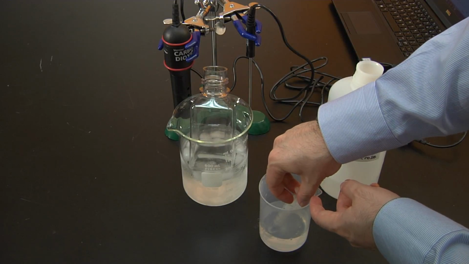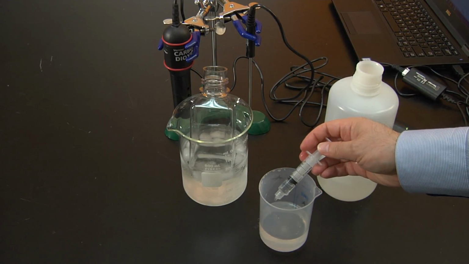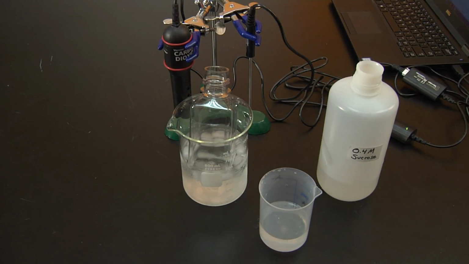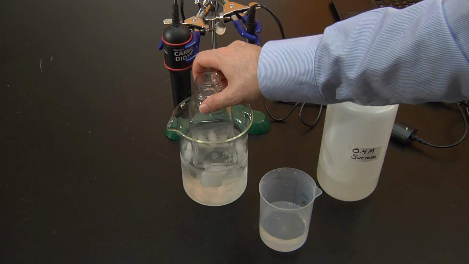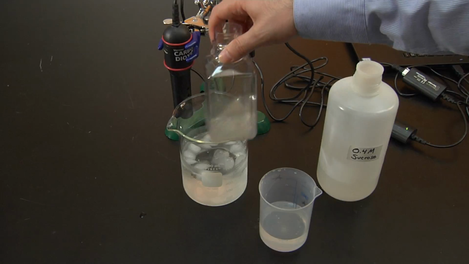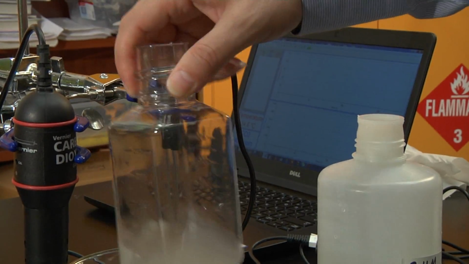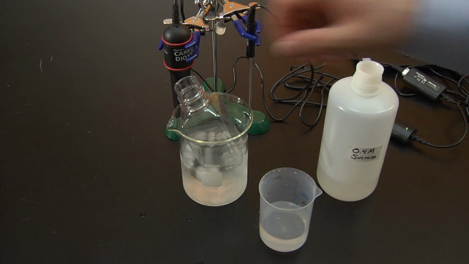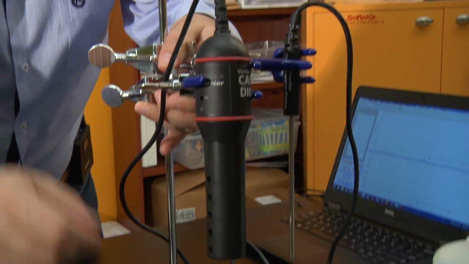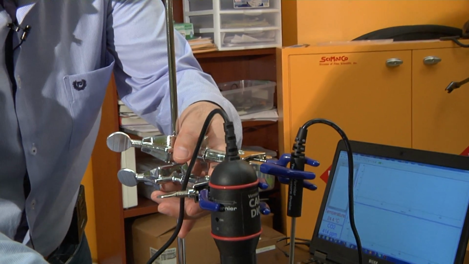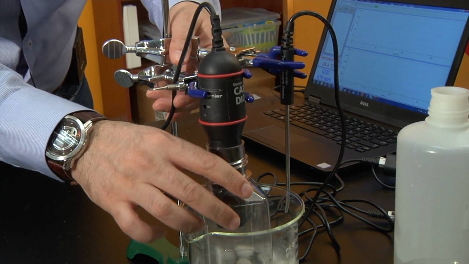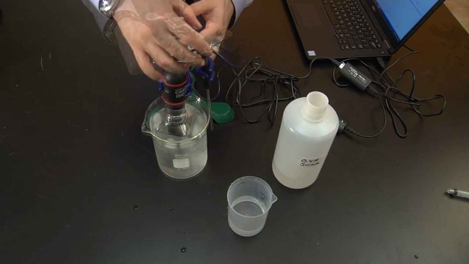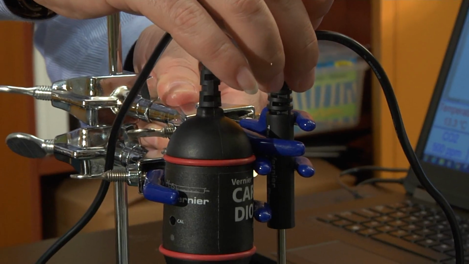Add 1 milliliter of sucrose solution into your reaction chamber, which was placed in ice water. Swirl to ensure that they're mixed. And place it back into the water bath. Raise your clamps to insert the carbon dioxide sensor into the reaction chamber, and then secure your chamber in the water bath using your clamp. Also position your temperature sensor in the water bath.